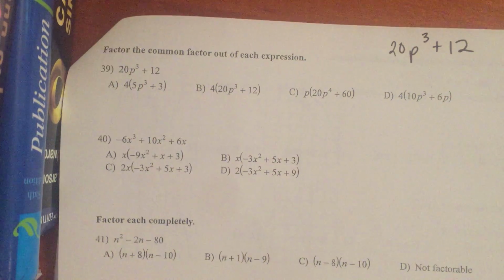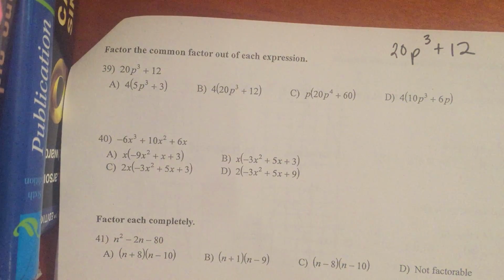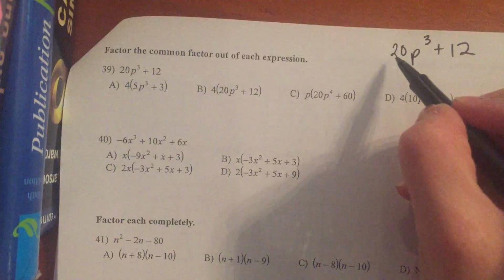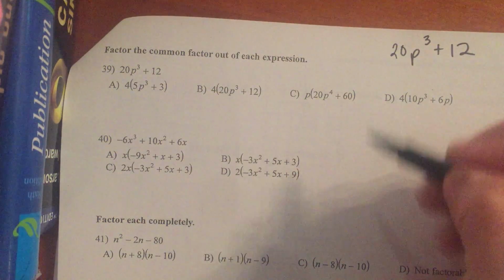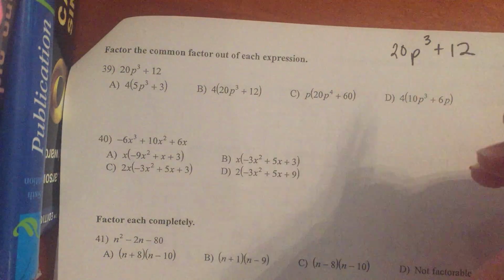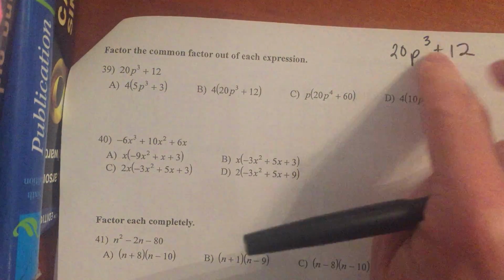So I have to decide, is 2 the largest number that goes into both of those? Well, 2 does go into 20 and 2 does go into 12. Let's think bigger. There's 3. 3 doesn't go into 20, so I'm going to go one larger and say 4. Well, 4 does go into 20. 4 also goes into 12. That's a little bit bigger, so that's nice.